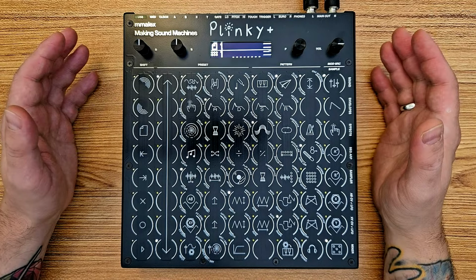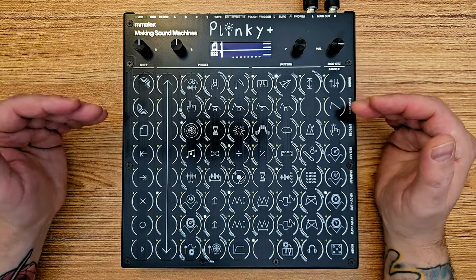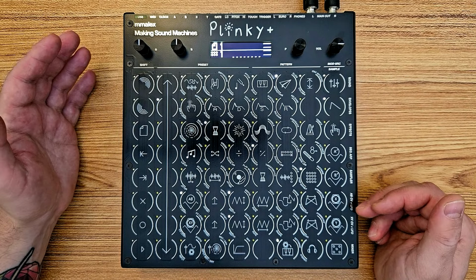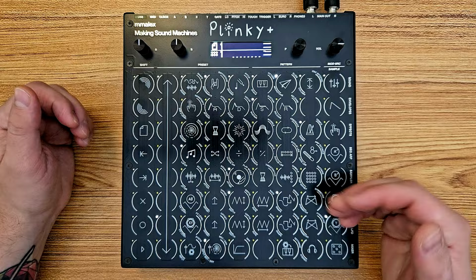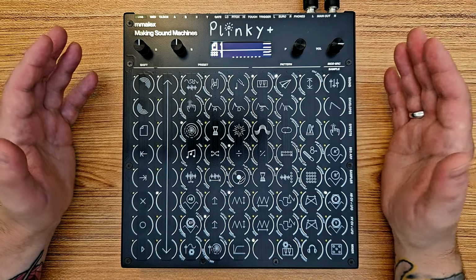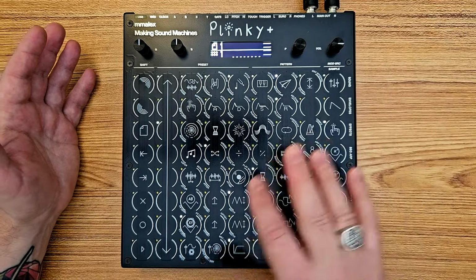In this patch, instead of randomizing the scale degree per sequencer step or pad press, I've patched a smooth random LFO to the degree parameter. You can already see the lights kind of going nuts here, so when I press a pad, the Plinky is moving around my chosen scale all by itself.